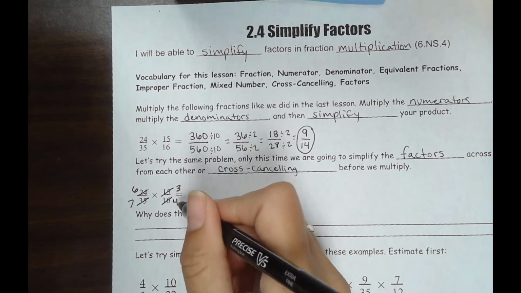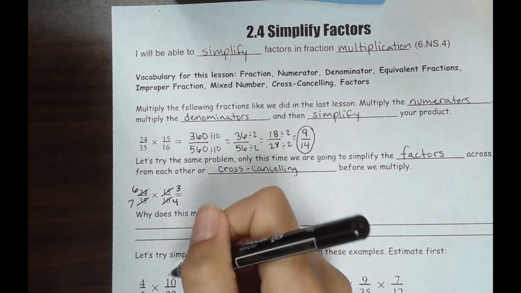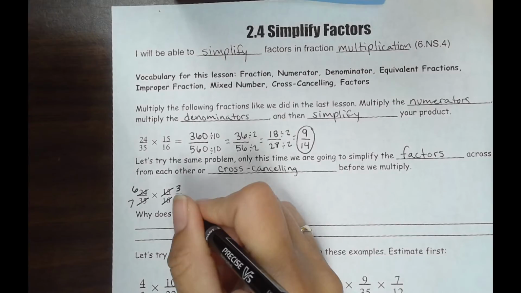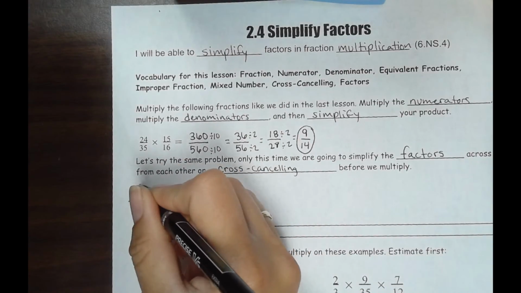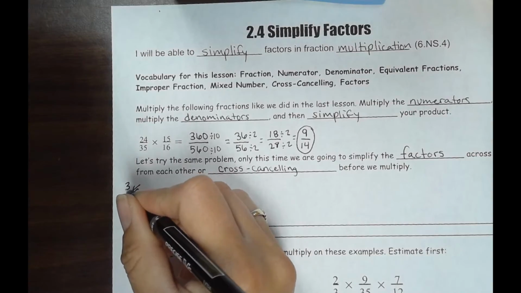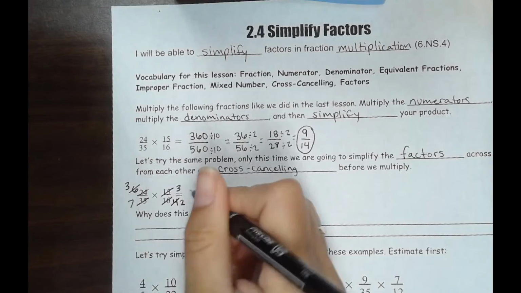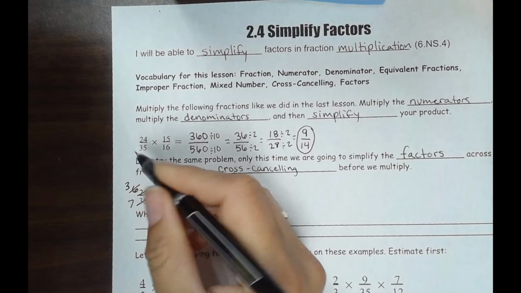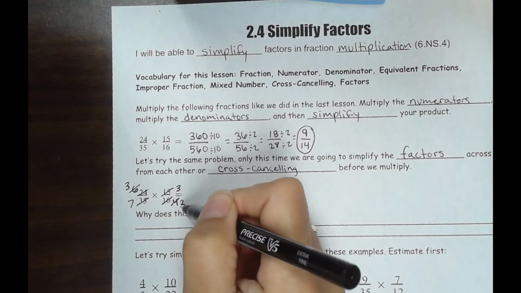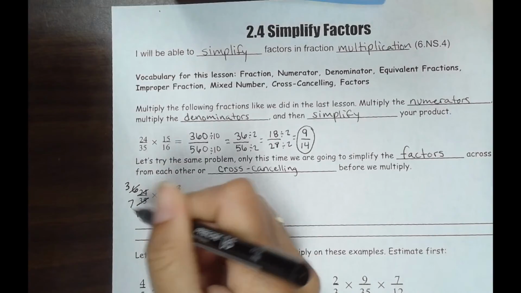Okay, sometimes you can cross cancel again. See how I have 4 and 6? That means 2 can go into them again, so I'm going to divide 4 by 2 and get 2. I'm going to divide 6 by 2 and get 3. Now top to bottom, even above each other, you can do that too, as long as it's a top to a bottom. 3 and 7 share nothing in common, 3 and 2 share nothing in common. So I'm done with the cross canceling.